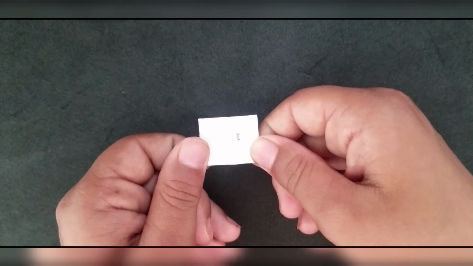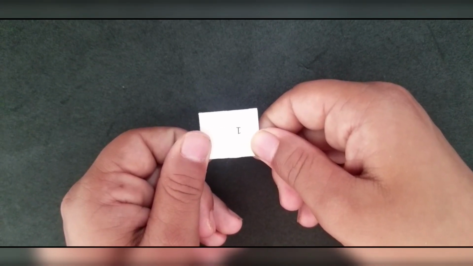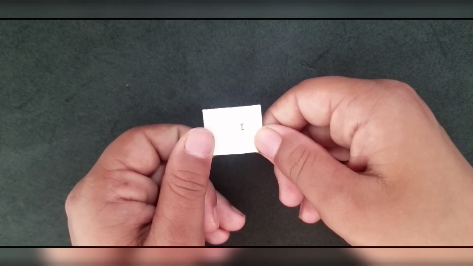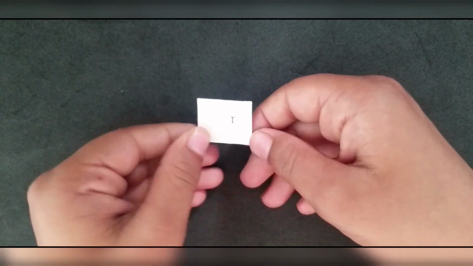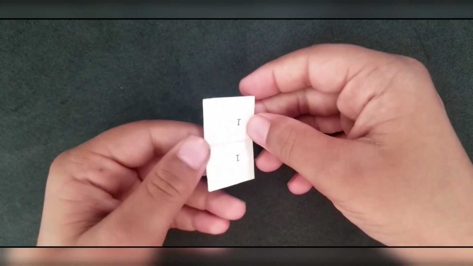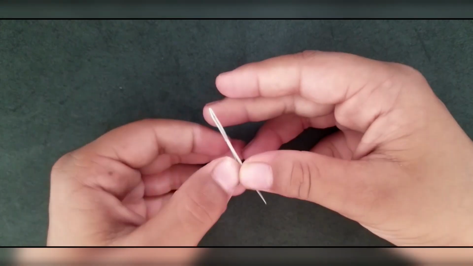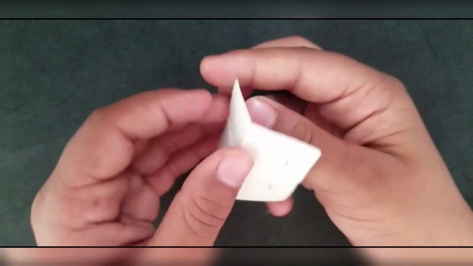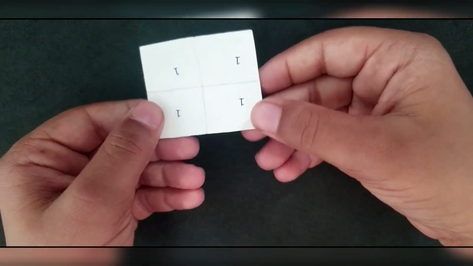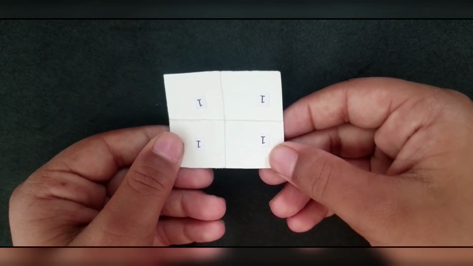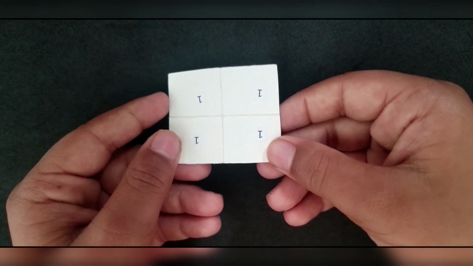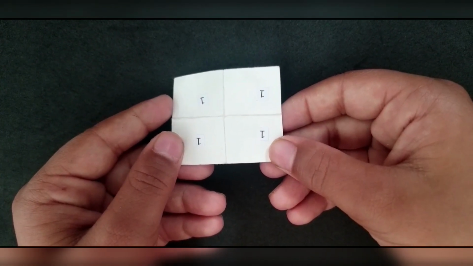And if we can see, all the 4 folds are equal in size. So 1 is also a factor of 4. If we open it back, the whole paper, you will see that it has 4, and 4 itself is a factor of 4. So this is how we find the factors. The factors that we got for 4 are 1, 2, and 4.